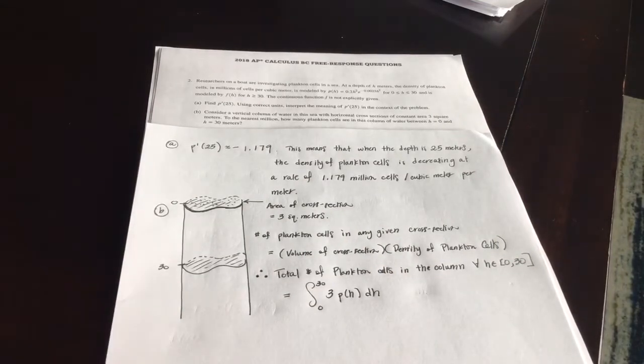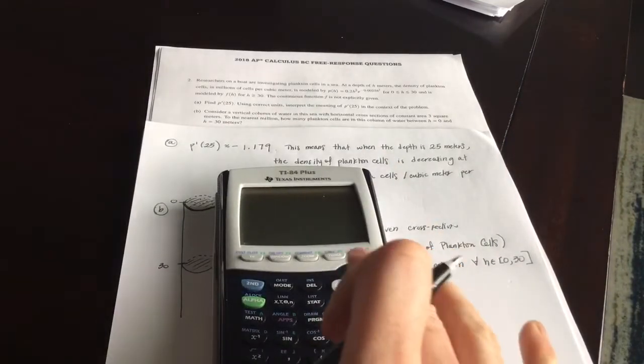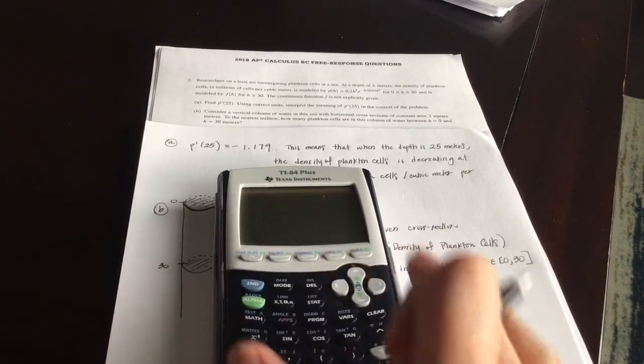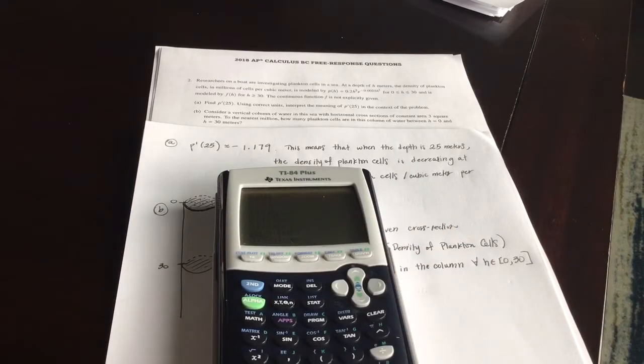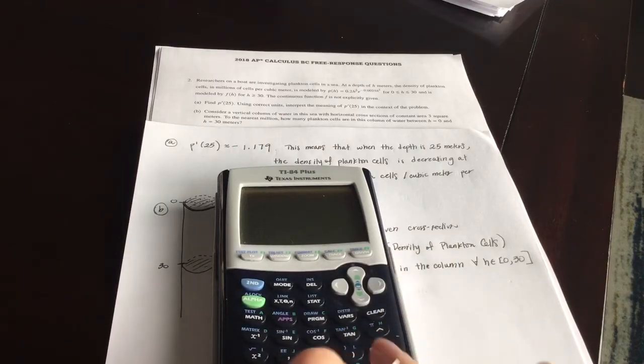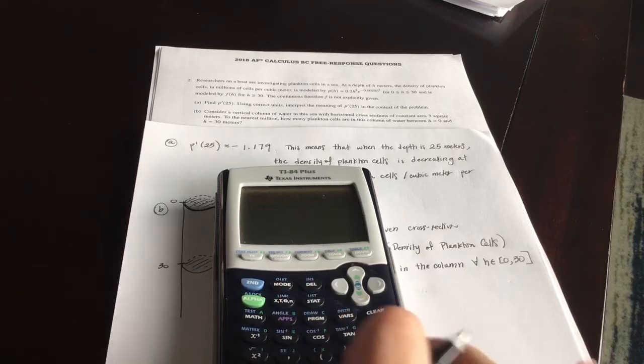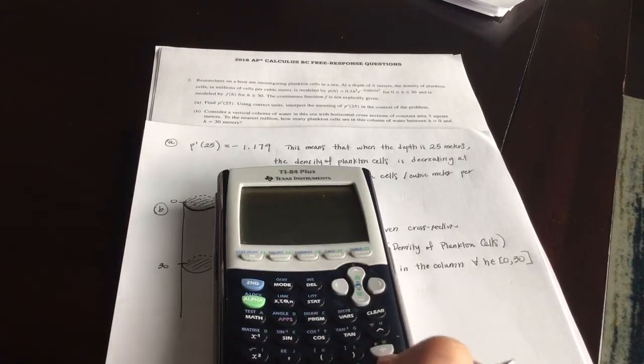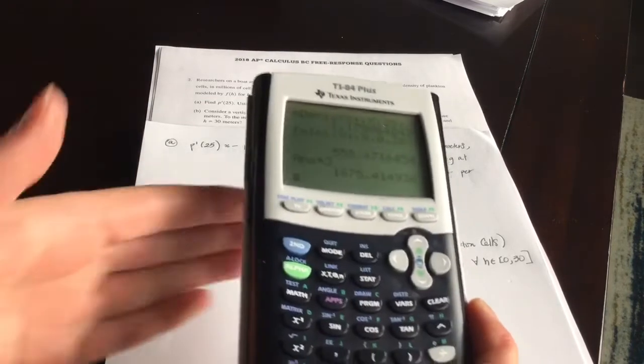Okay? So make your calculator do it for you. It's the calculator section, so make your calculator do some work. So we'll do some integration. I believe y1 is still going to work here. We're going from 0 to 30. And then just don't forget to multiply by that 3 there, okay?